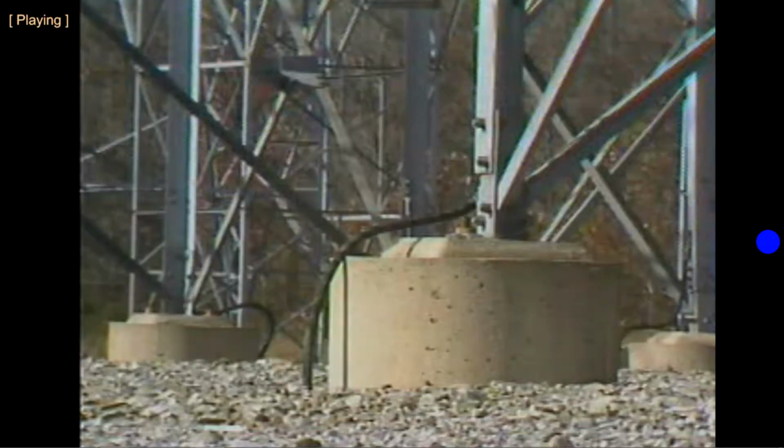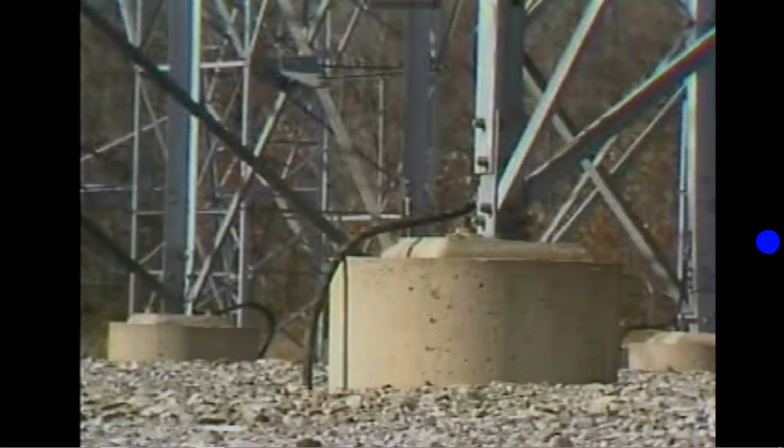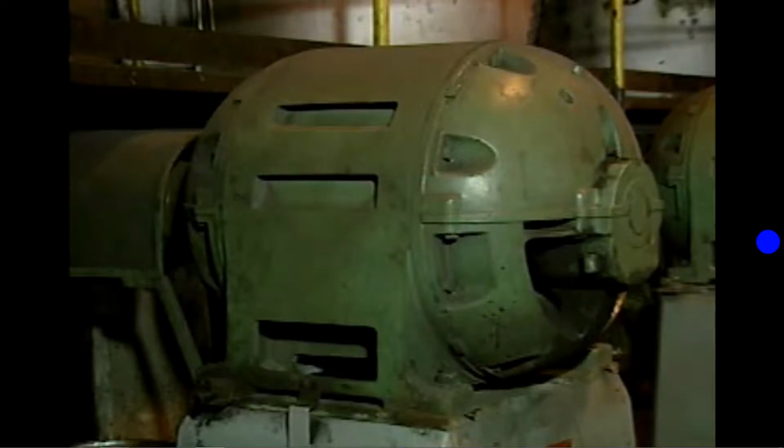Now, just as there are two types of ground systems, there are also two types of grounds you should be aware of: system grounds and equipment grounds. In a system ground, a point in the current-carrying circuit is intentionally connected to ground. In an equipment ground, one of the pieces of equipment in the circuit, such as a motor frame or a safety switch's metal enclosure, is grounded.